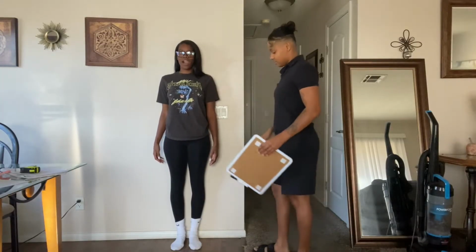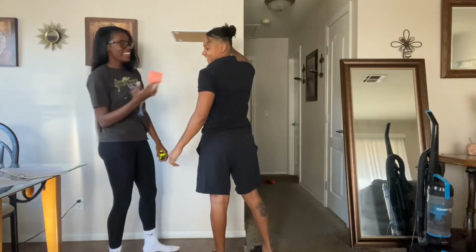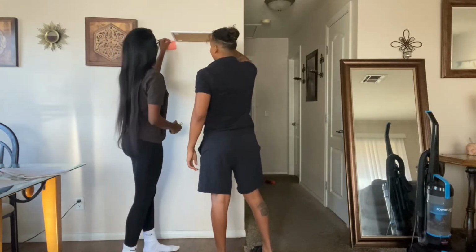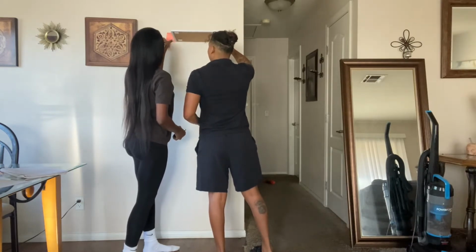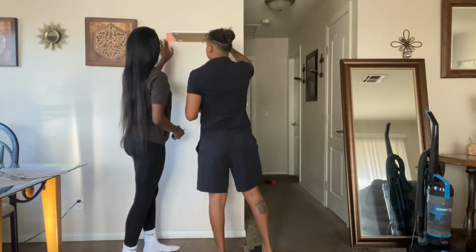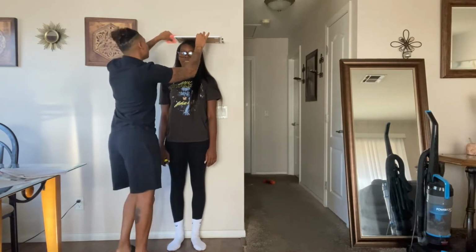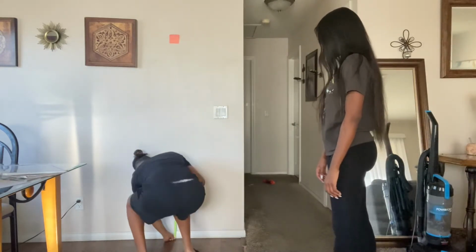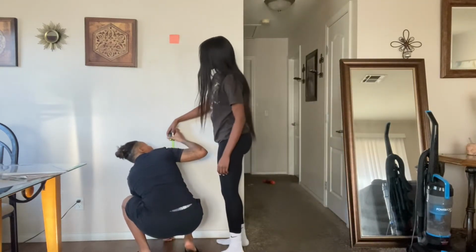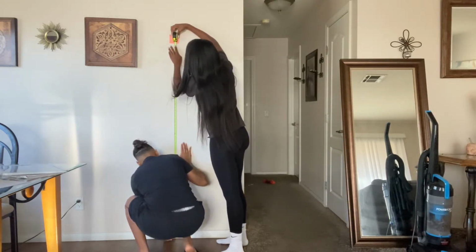After doing that, I took my whiteboard and placed it above her head, lightly placing it on her head. Once I made that, I used a post-it note to mark my place. This way I can have a place mark for when I make my measurements. After marking the wall with a sticky note, I used a measuring tape from the floor up to get an accurate measurement of my client's height.